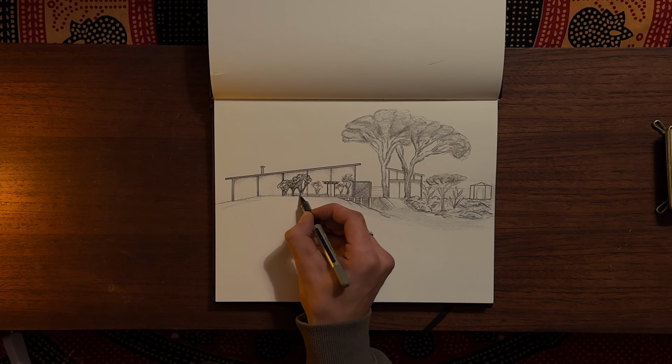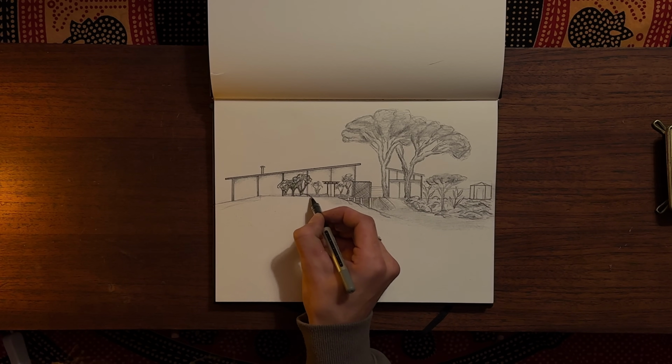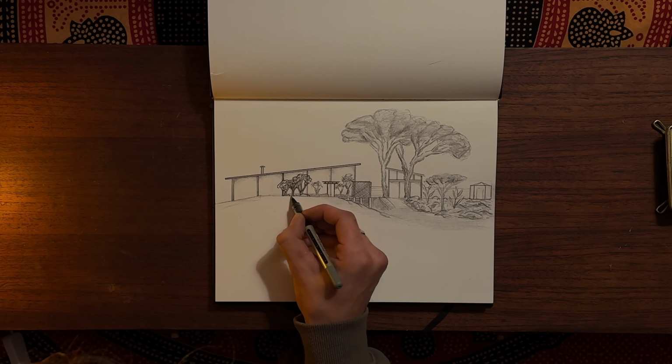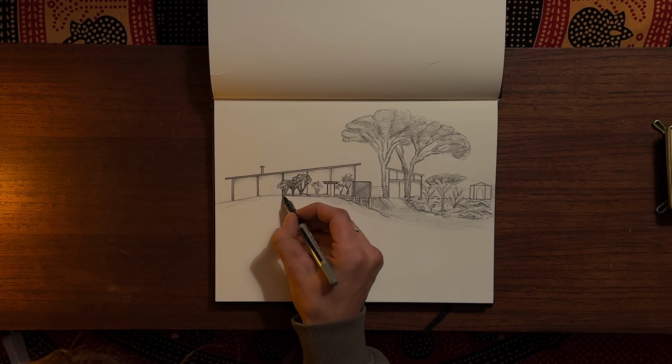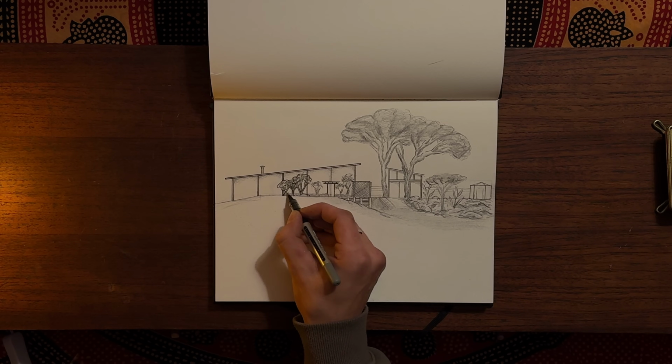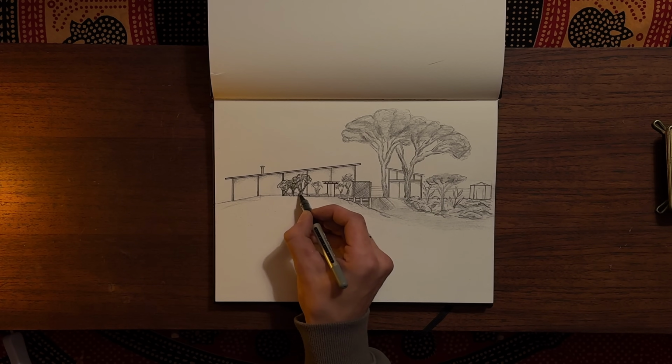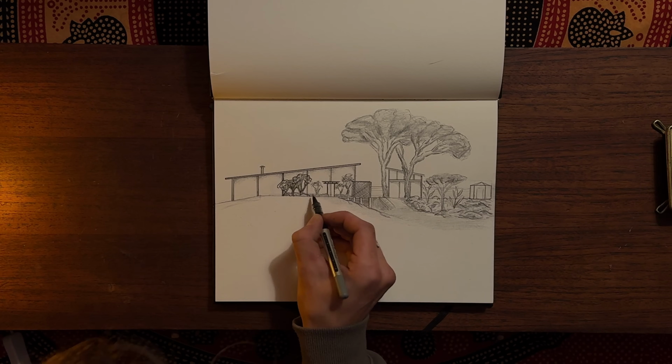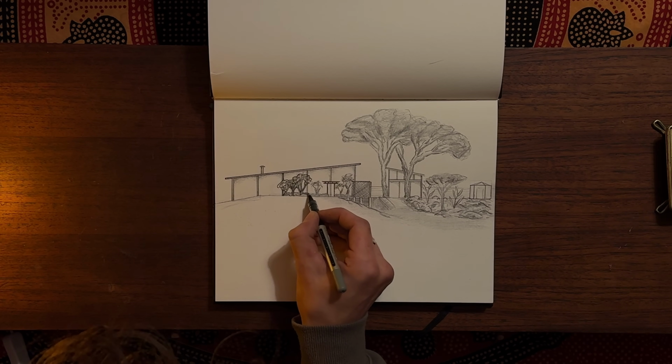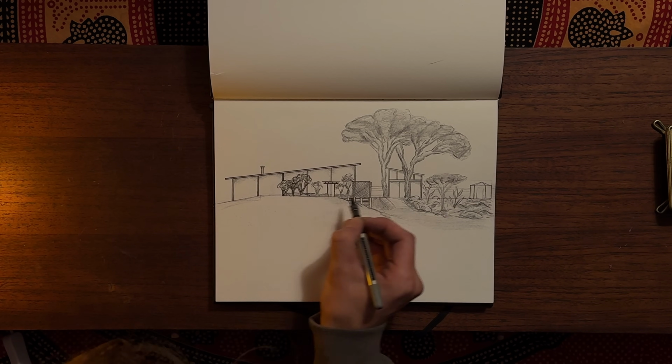There's also going to be other bits. So we'll just make sure that there's that space.